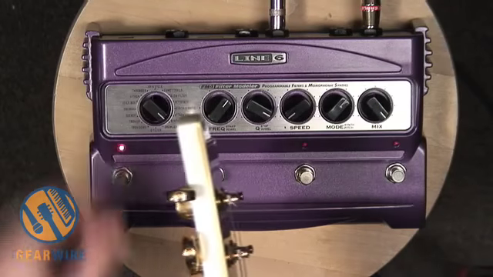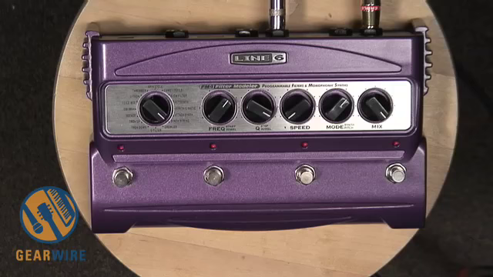Moving on. Now we've got something called Synth String. Synth String is based on the Roland GR-700 guitar synth. So instead of a Korg guitar synth, we've got a Roland guitar synth. Basically the same idea though.